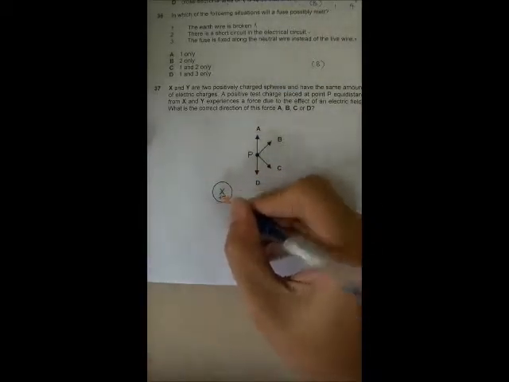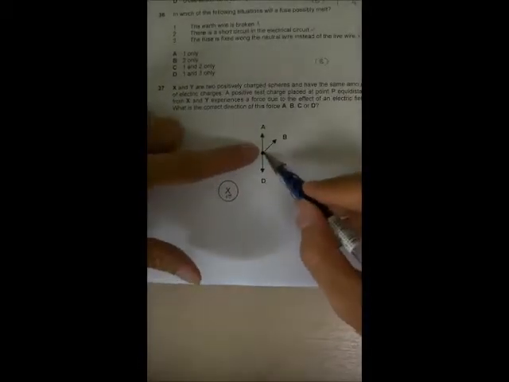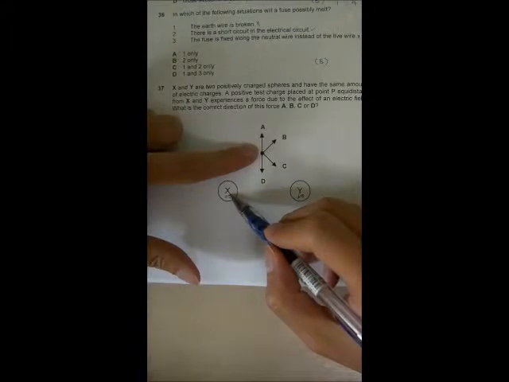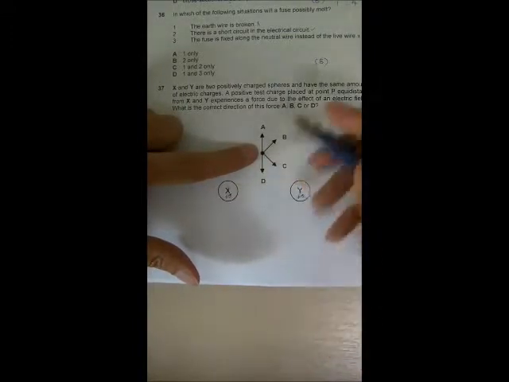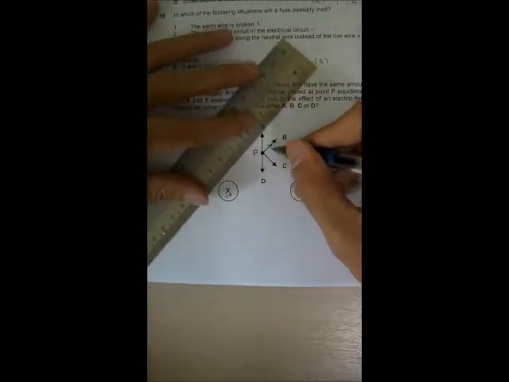And a positive test charge is placed at point P, an equal distance from X and Y. If we analyze the force step by step, first we look at this positive charge reacting with X. Like charges repel, so there will be a force from X this way.